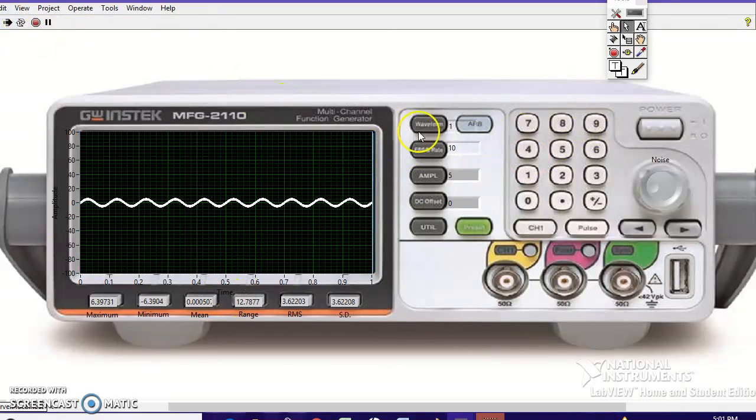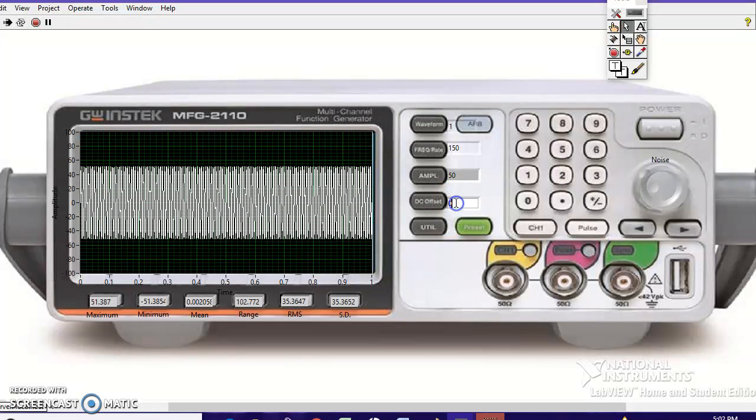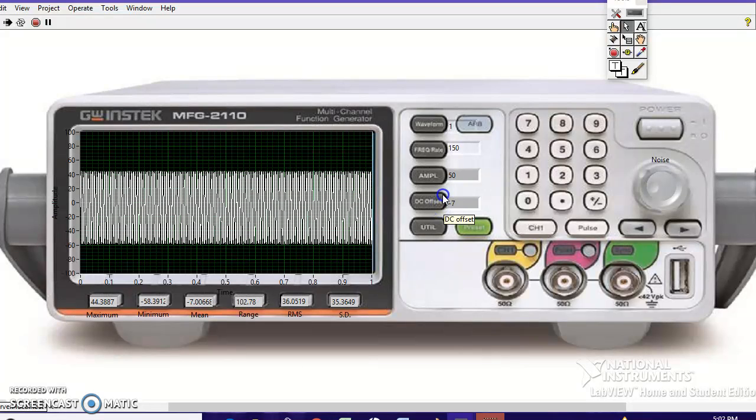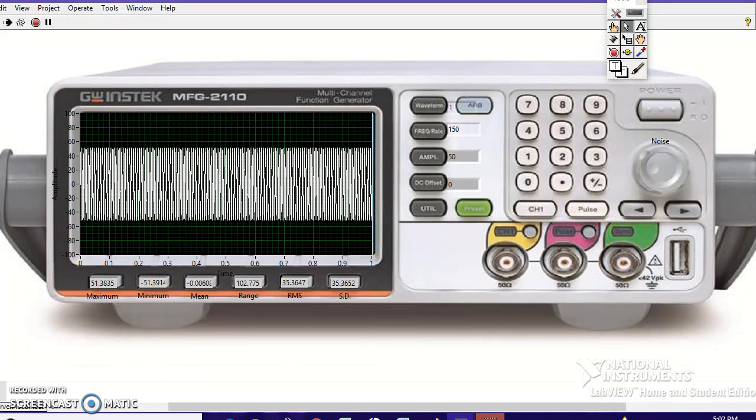But to show you how we can use the functionality of this, we'll change the amplitude to 50. So that raises that, and how about we change our frequency to 150. All right, and just to show that the offset DC value works too, we can move it down a little bit by minusing, or move it up a little. Oh, maybe, there we go. But for functionality purposes, we'll keep it at 0. No need to add any of that extra in here.